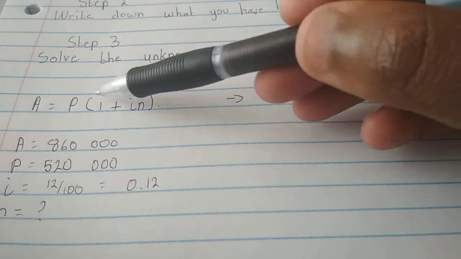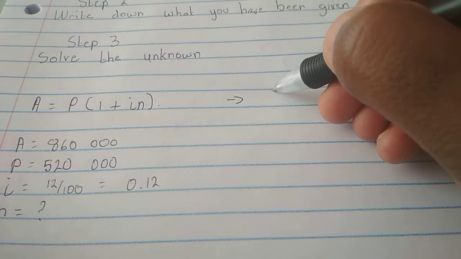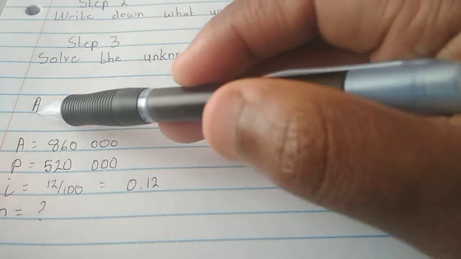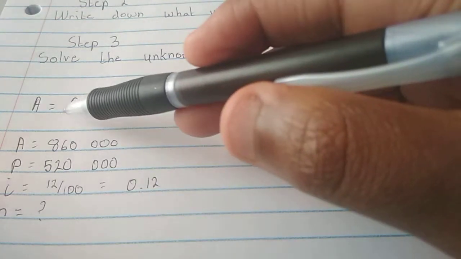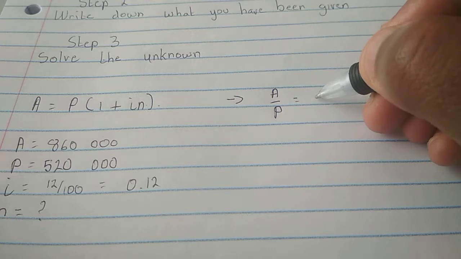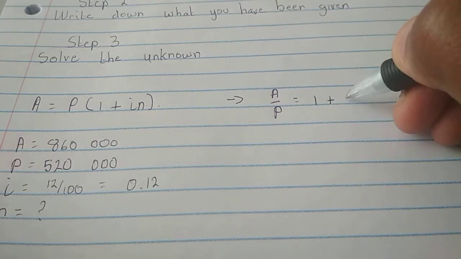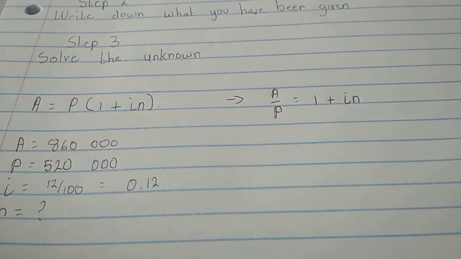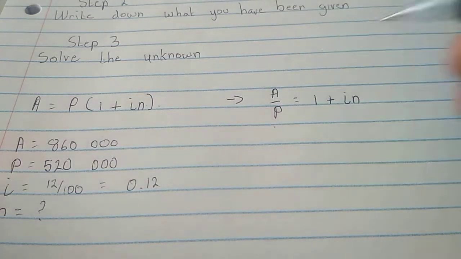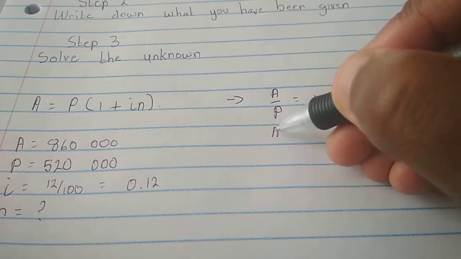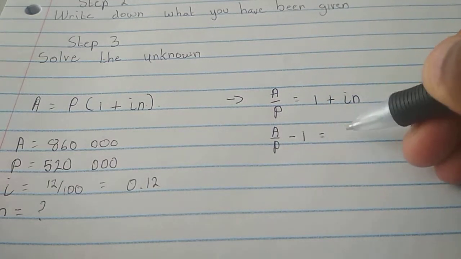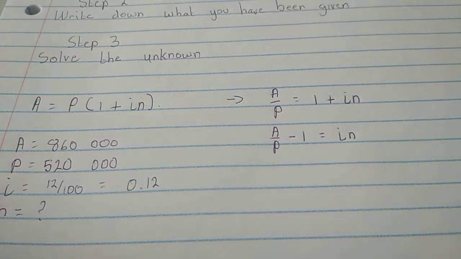So the first thing I'll do is get rid of this P such that it becomes A over P. I just took the P to the other side, or rather divided both sides by P, and then I'm left with 1 plus I n. Next thing I'm going to do is that I'm going to take this 1 to the other side. So I have A over P minus 1 is equal to I n.